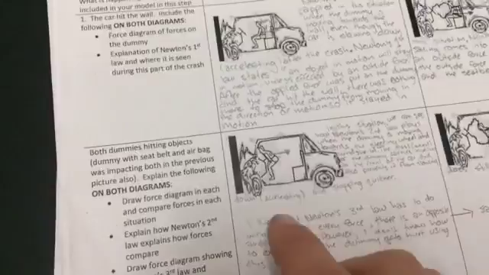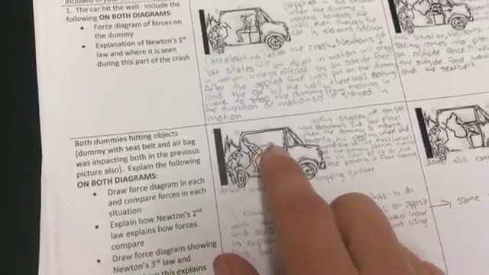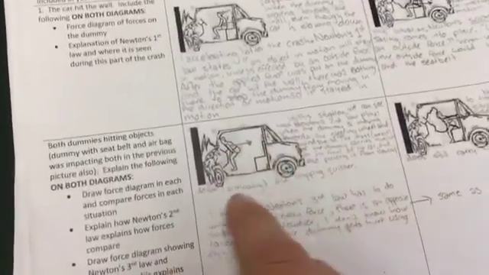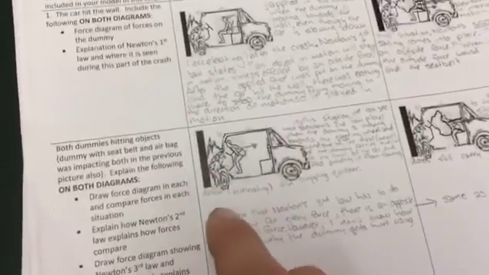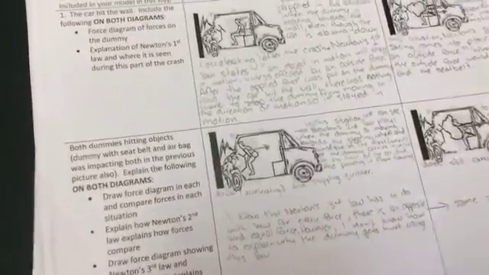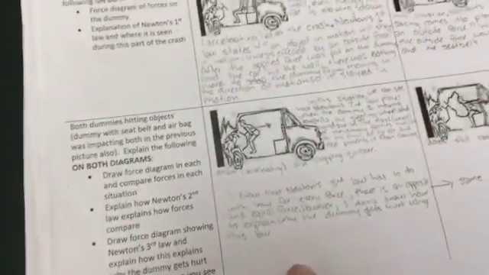So you mentioned that Newton's third law is equal and opposite forces. So you said that the steering wheel is putting a force on the dummy, and then you said something about the dummy doing something to the steering wheel and the windshield. Do you want to go ahead and draw in something else to show what you're talking about in terms of Newton's third law?